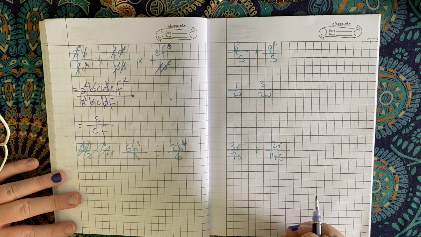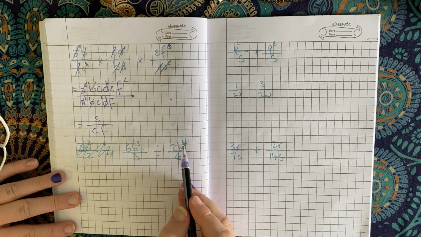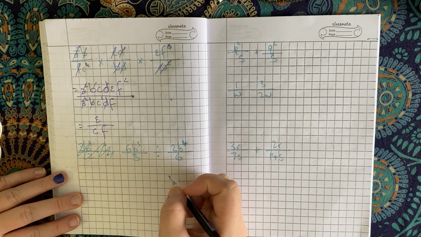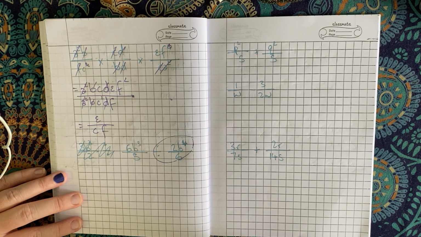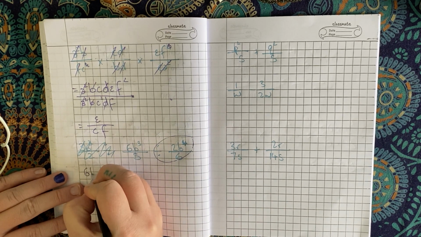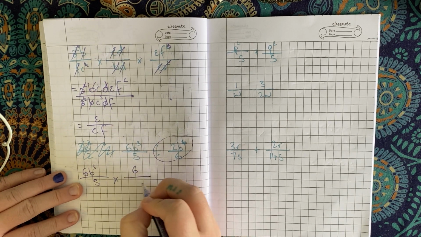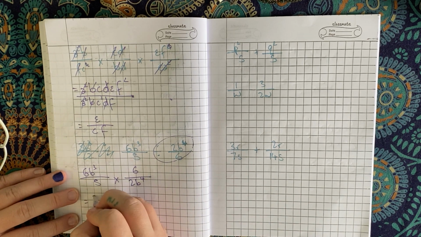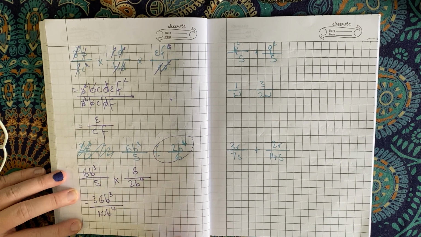We tend not to divide fractions because that doesn't make a lot of sense, because this is saying 6b cubed divided by 5 divided by 2b to the power of 4 divided by 6. That's a bit crazy. So remember, we flip and multiply instead. So we're going to turn this into a multiplication and flip the second fraction. So I'm going to say 6b cubed over 5 times 6 over 2b to the power of 4. And again, I can cross out things now or later, it doesn't matter. So I have 36b cubed over 10b to the power of 4.